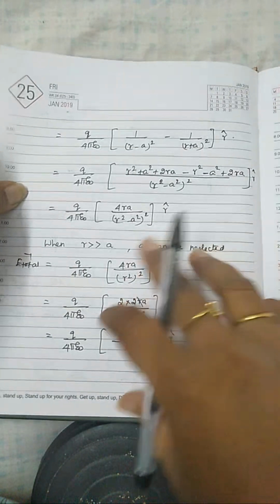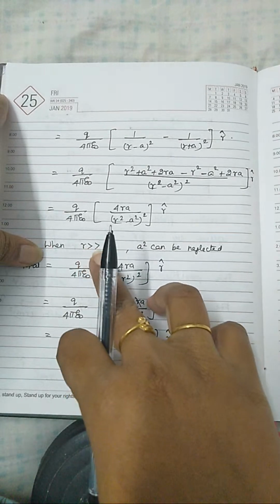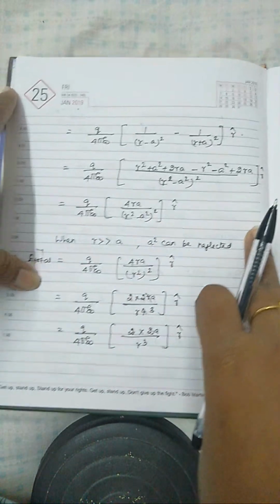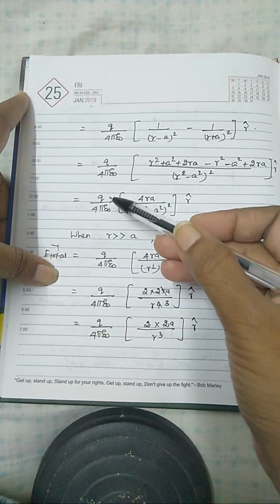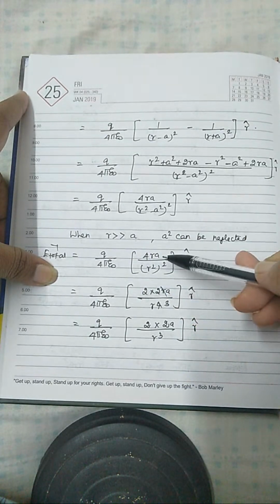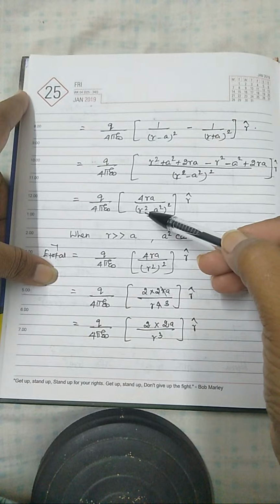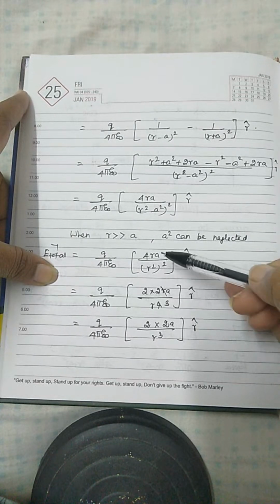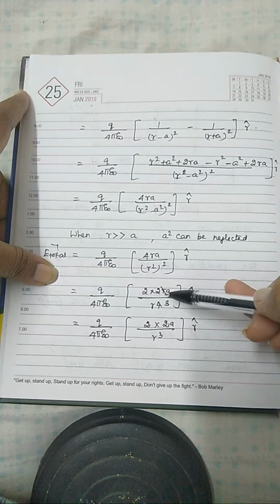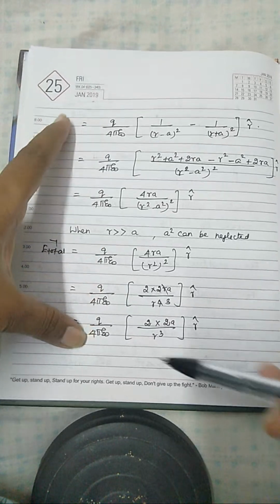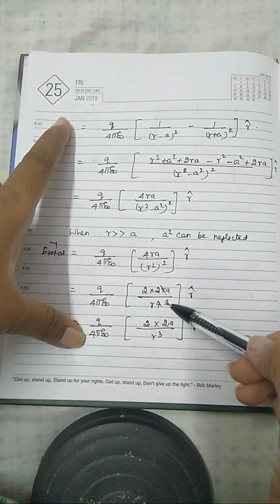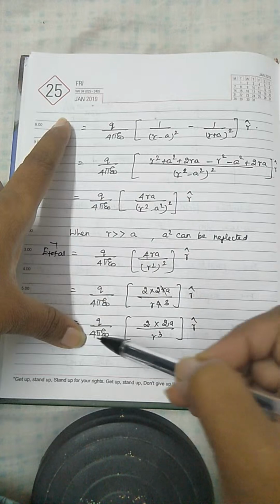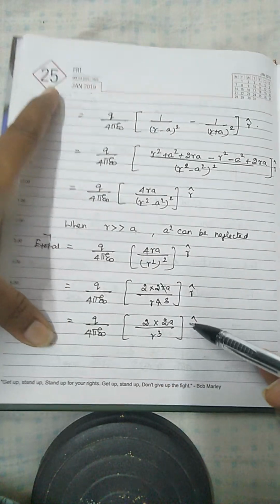So when you consider that condition, that is r is greater than a, this a square which is in the denominator can be neglected. So neglect the a square. So what will you get? E total is equivalent to q divided by 4 pi epsilon naught, 4ra, and a square gets neglected, so (r square) the whole square. Then multiply, you will get r power 4. Divide this 4ra into 2ra. Keep this q by 4 pi epsilon naught as it is. Then r and r power 4 will get cancelled, which is nothing but r cube in the denominator. 2 into 2a divided by r cube, q by 4 pi epsilon naught, and here r cap.